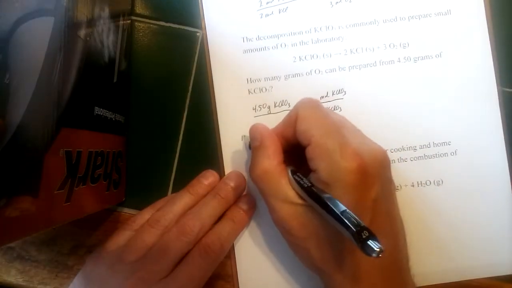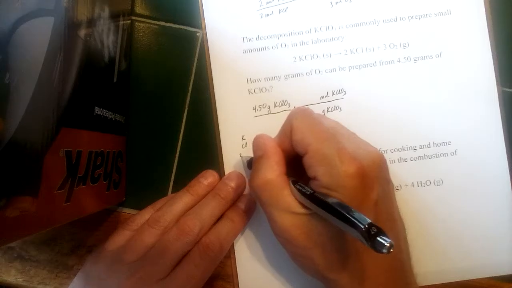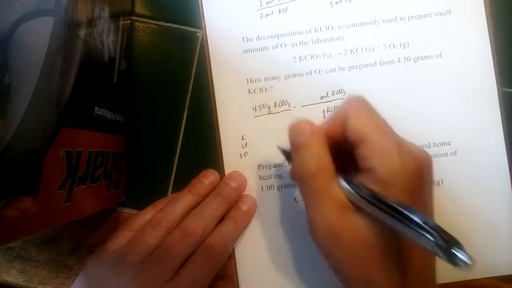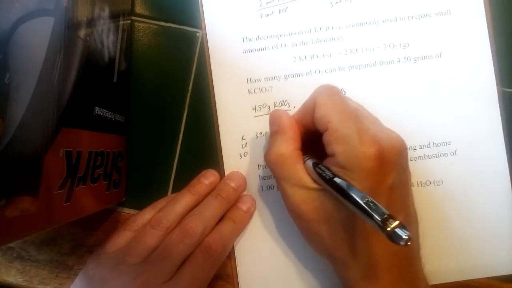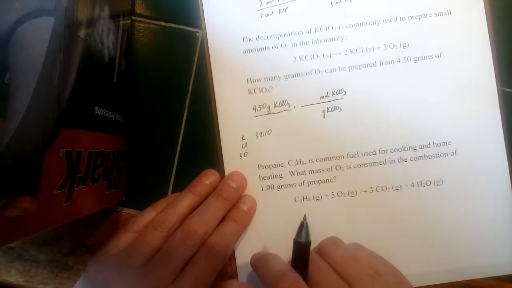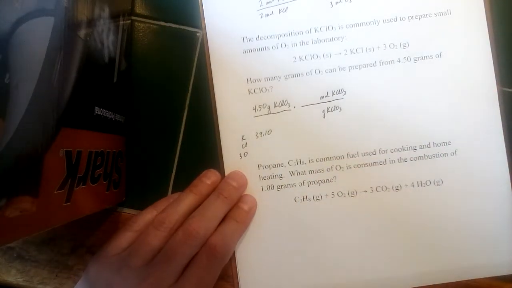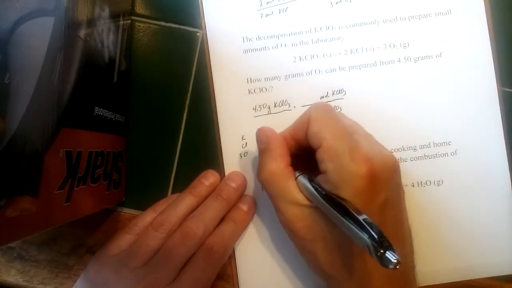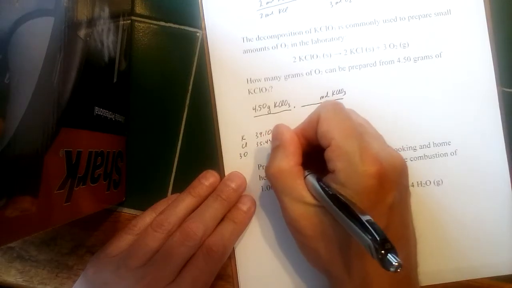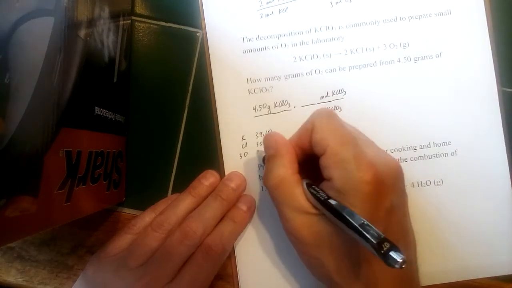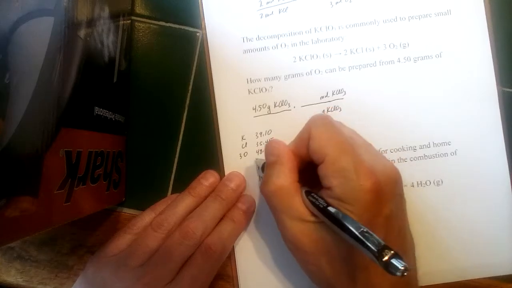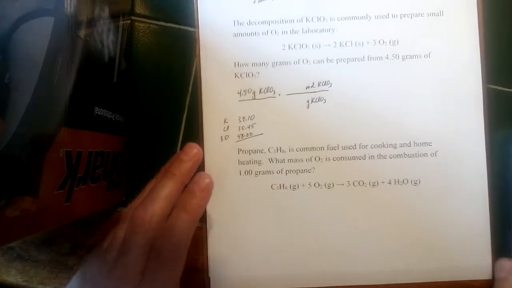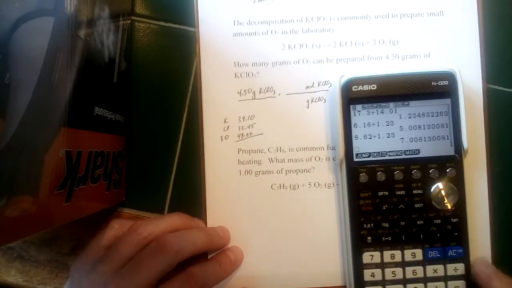So I've got a potassium, a chlorine, and 3 oxygens. Potassium is 39.10. Chlorine is 35.45. And oxygen is 16, but 3 of them would be 48. So again, all that's coming from the periodic table.